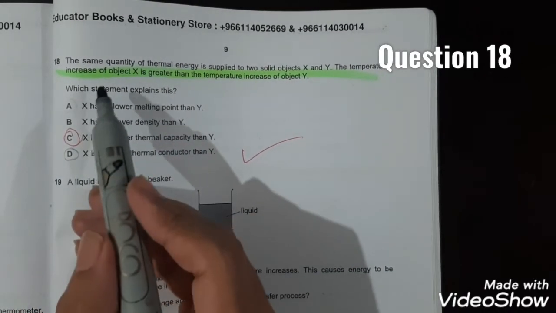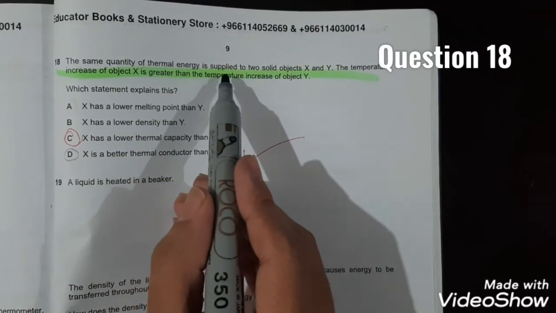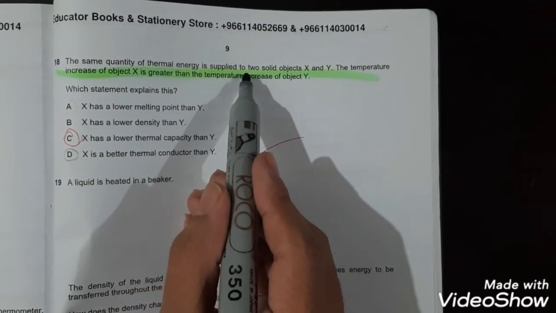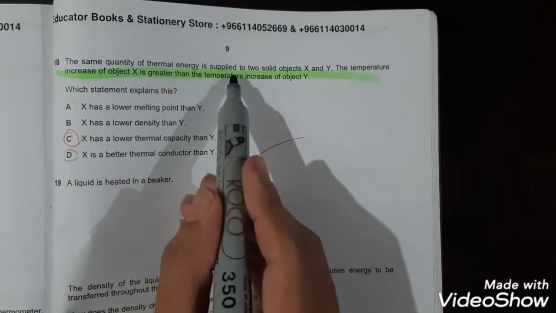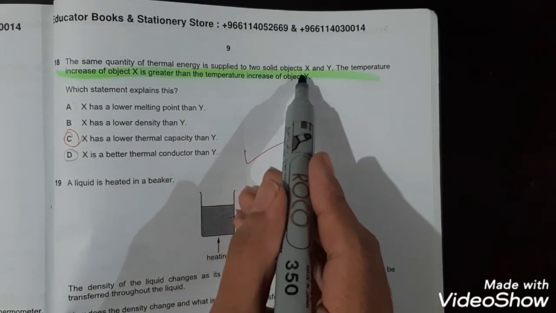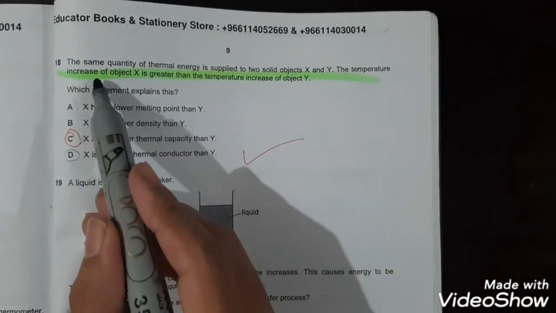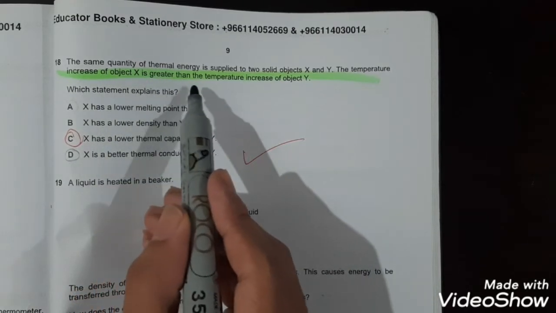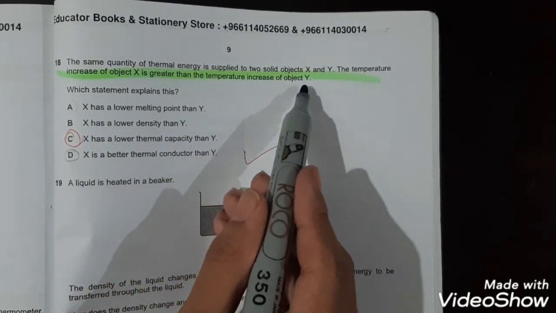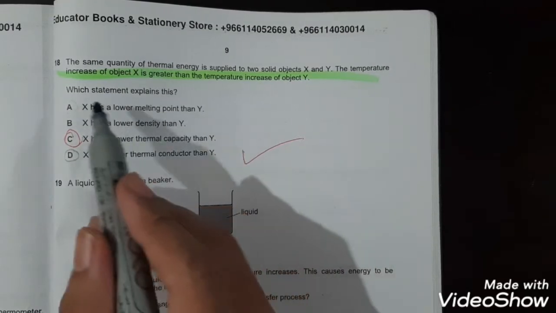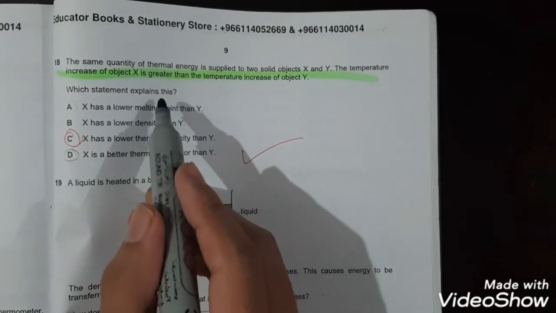Question 18 states the same quantity of thermal energy is supplied to two solid objects X and Y. The temperature increase of object X is greater than the temperature increase of object Y. So which statement explains this?